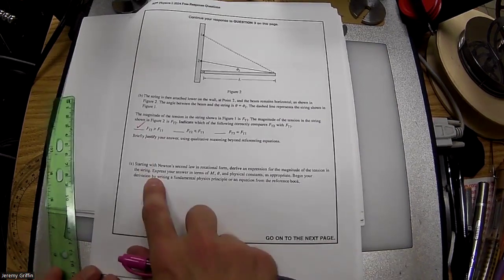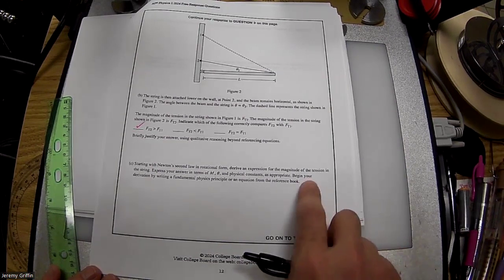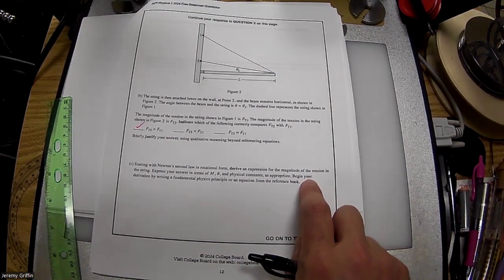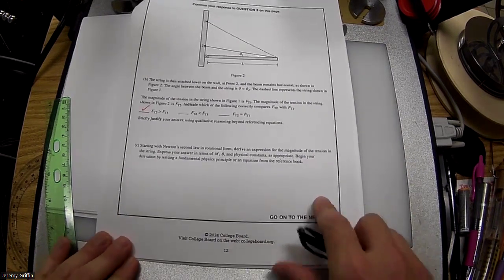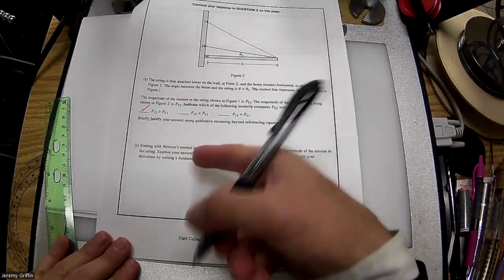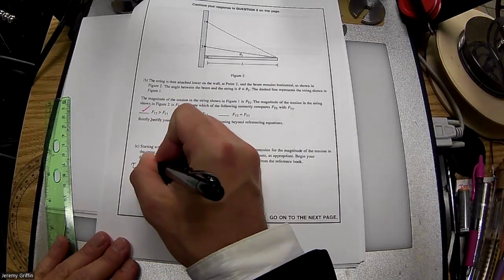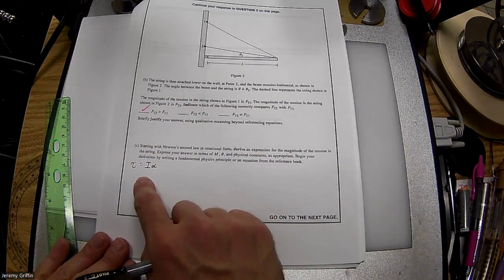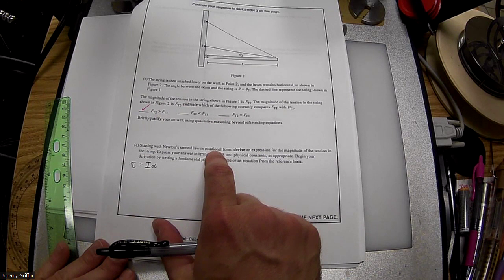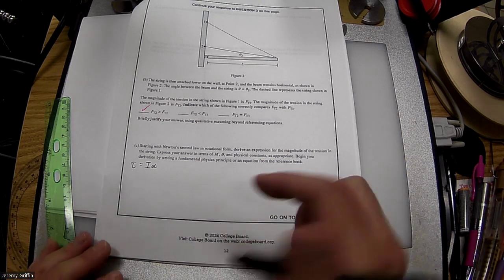Now, part C: starting with Newton's second law of motion in rotational form, derive an expression for the magnitude of the tension in the string. Express your answer in terms of m, theta, and physical constants as appropriate. I was a little bit confused when I saw Newton's second law of motion in rotational form. Isn't that torque equals I times alpha? But this doesn't have any acceleration because it's static. So what is that about? I think what they're really trying to get at is they just want you to use torque and not just forces and geometry, because the full way to do it is going through torque.